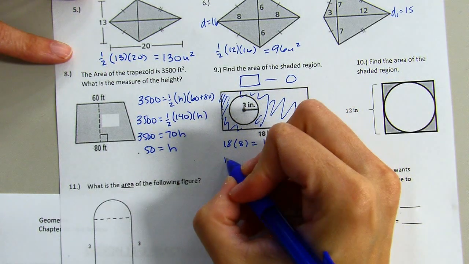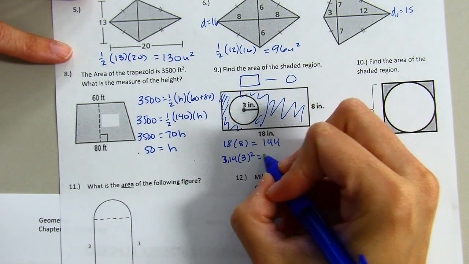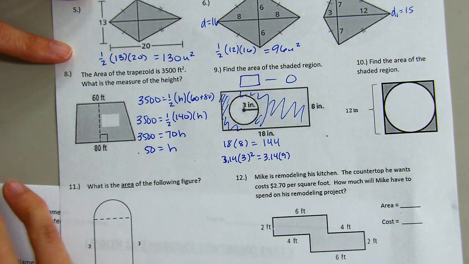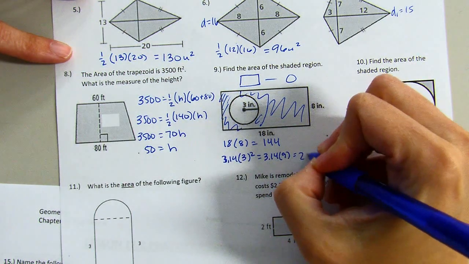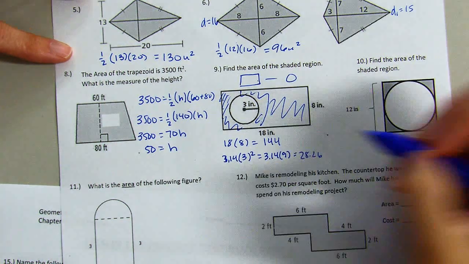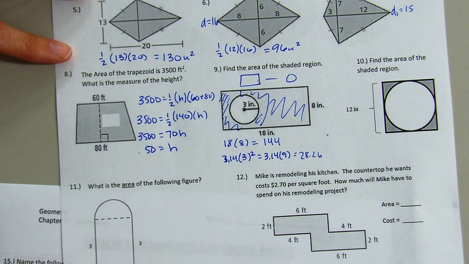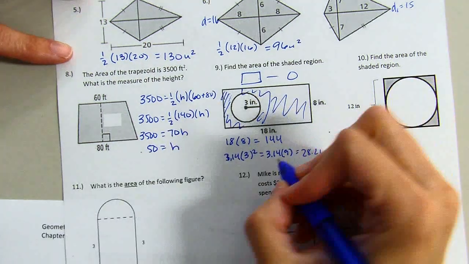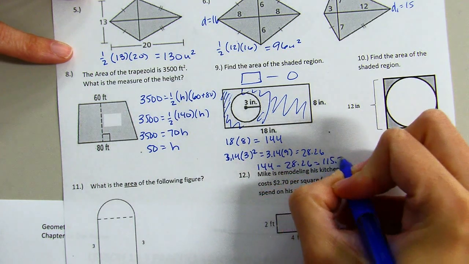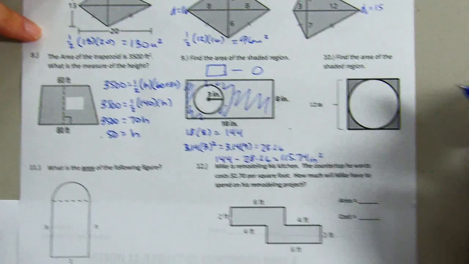Circle is pi r squared, so 3.14 times 3 squared, so 3.14 times 9, and that gives us 28.26. So rectangle minus circle, we're subtracting these two answers. And we get 115.74. And this is in inches squared.